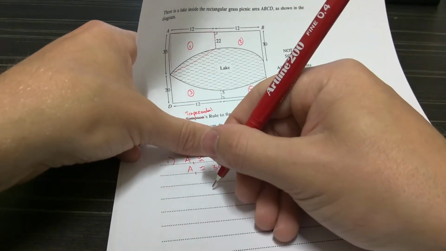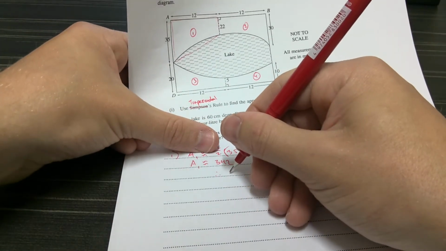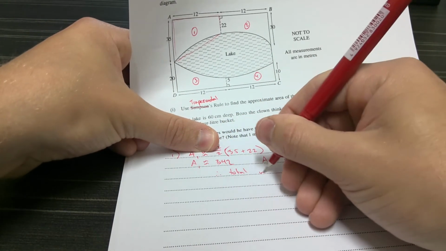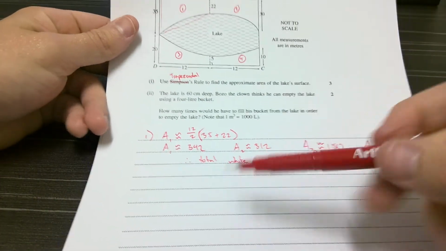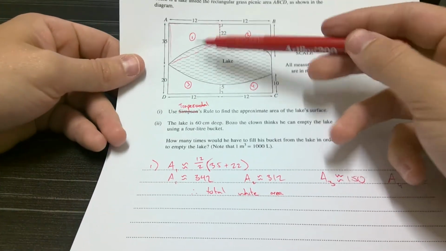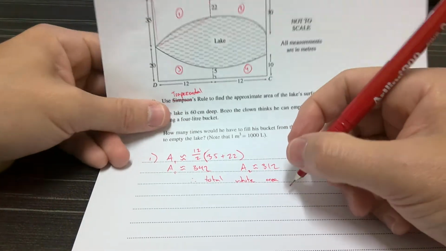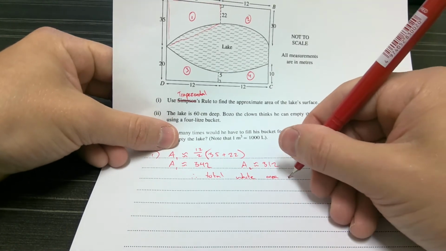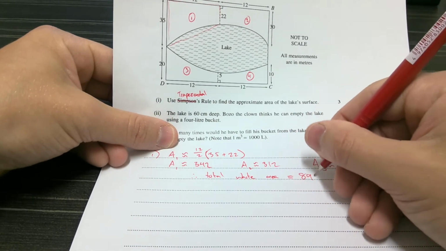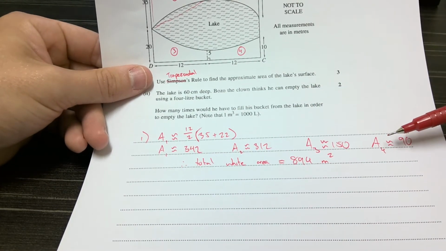So that means the total white area, the total curved area, and just be descriptive. Obviously in the real world, we wouldn't be calling this the white area, but if we're referring to this question, just say it's the white area. So that's approximately equal to 894 meters squared, and I've done that by adding all these together.